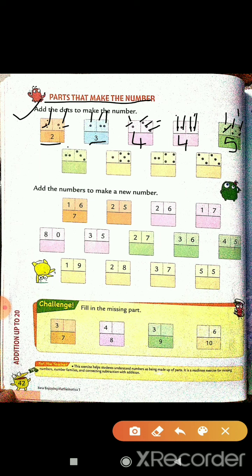Next, first box 2 dots, second box 3 dots. Add these dots together. 1, 2, 3, 4, 5. So we will write here 5. Got it, students? Next, in the first box 1 dot and in the second box 5 dots are there. Add these dots together. 1, 2, 3, 4, 5, 6. So what you will write here? 6.